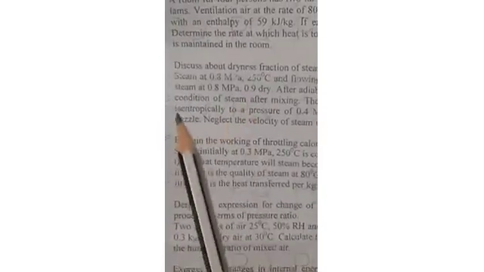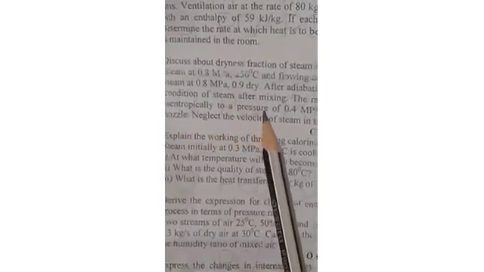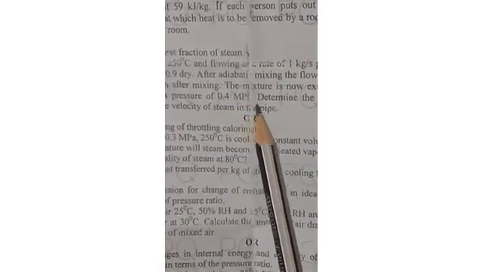We need to find how the steam is after mixing of these two streams, and here the mixture is then expanded in a frictionless nozzle. The mixture after mixing is passed through a nozzle and isentropically expanded to a pressure of 0.4 megapascals.